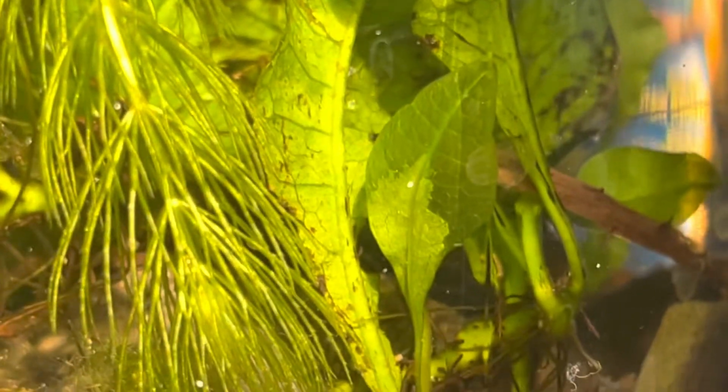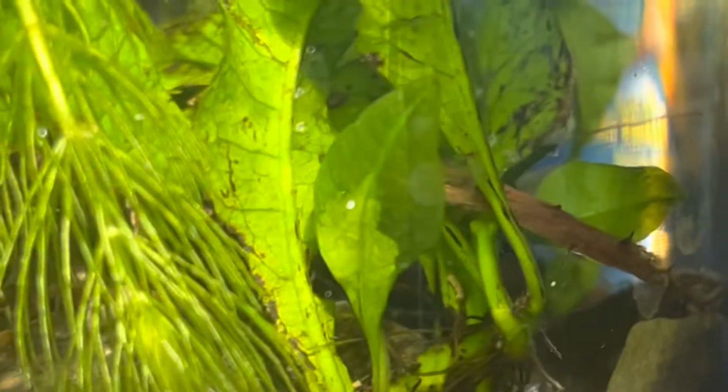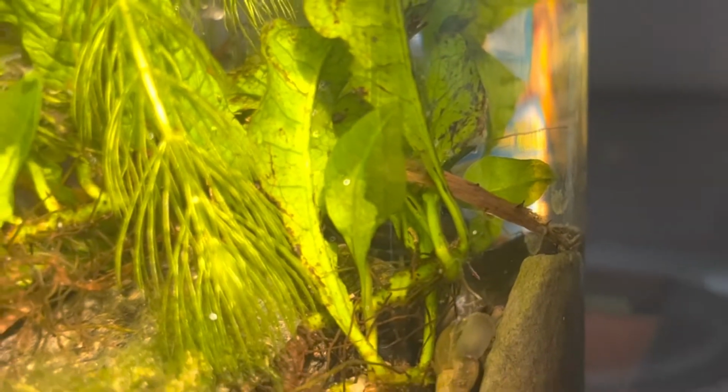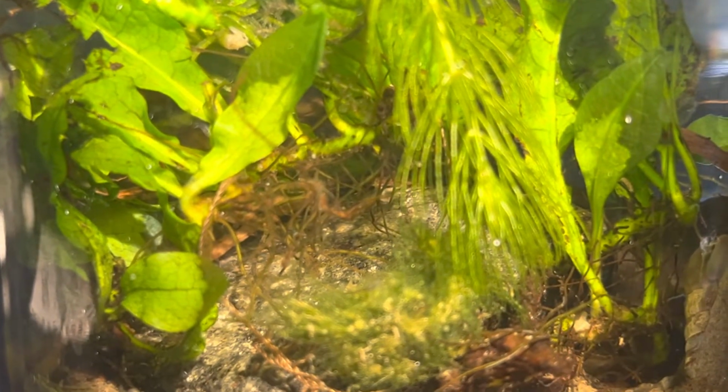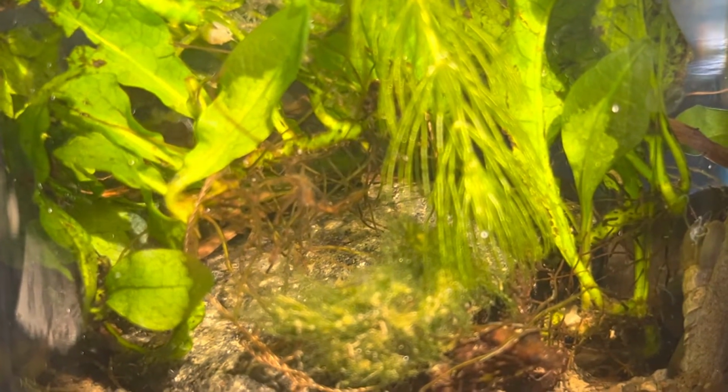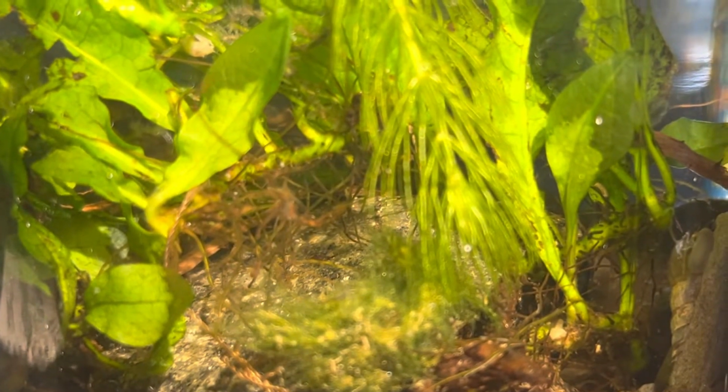When we look at the Java fern right here, we can also see some new growth on the leaves, and we can see others here. So this is an extremely good sign. It means that the plants are thriving, and that means the ecosystem is also thriving.